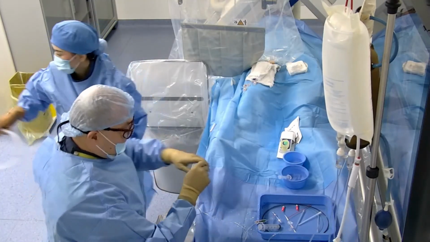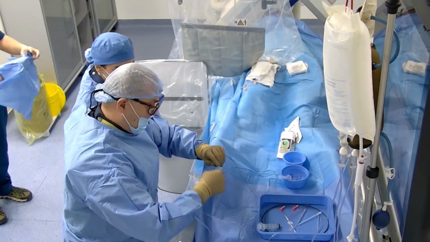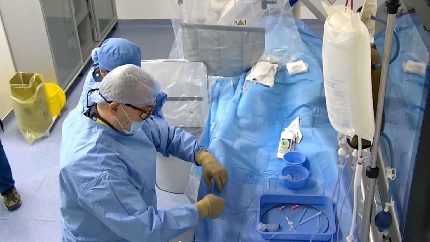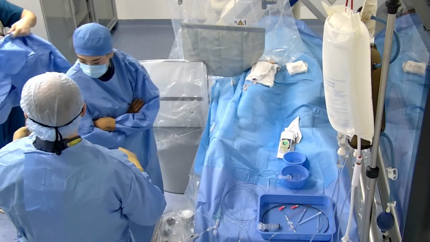And today we are working through an 8 French pilot catheter, yeah? Maksat, pilot? Yes, pilot company from the Phoenix.